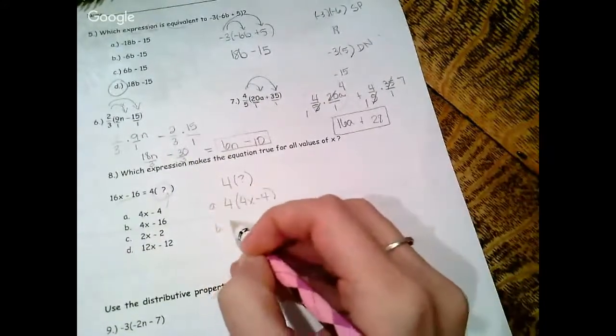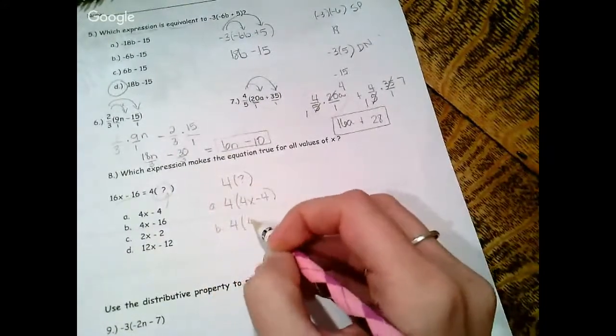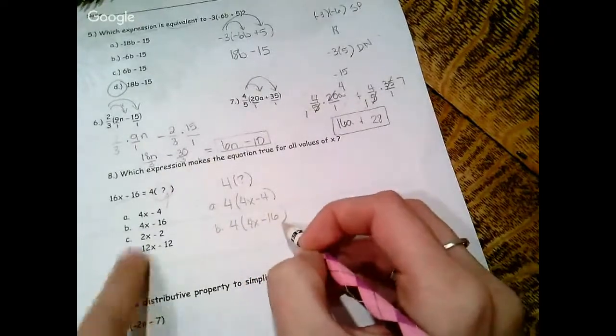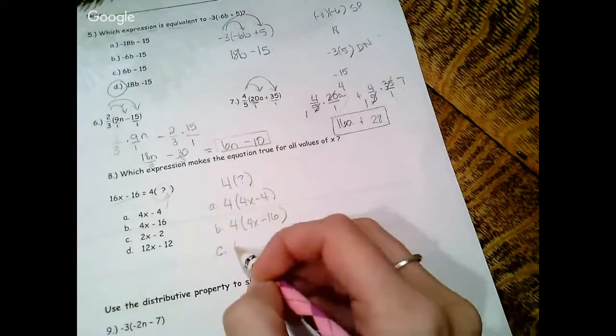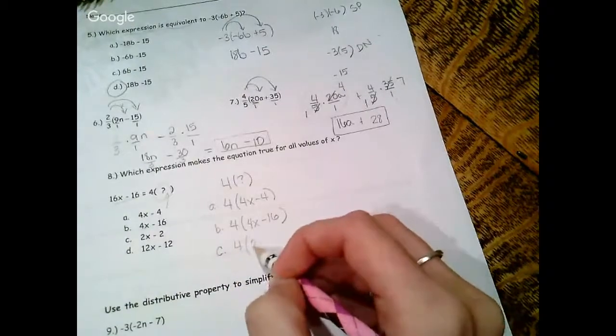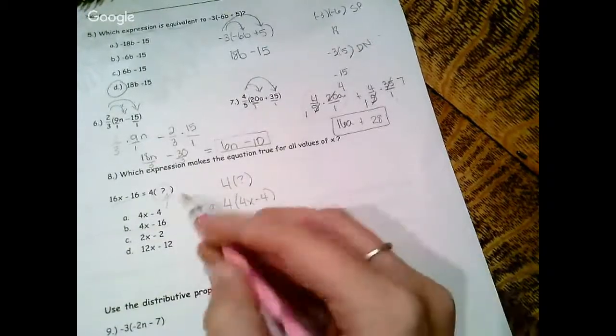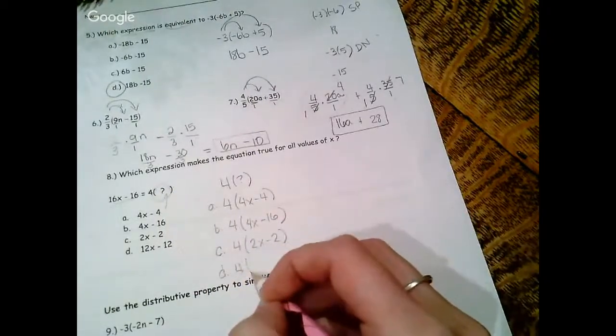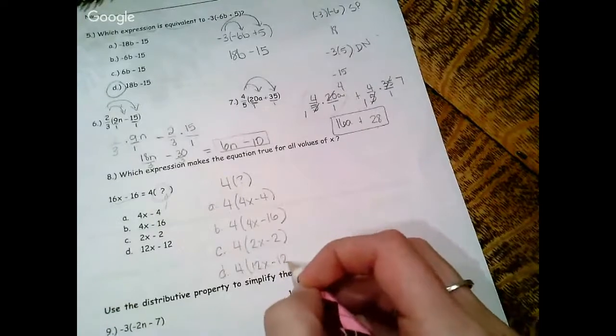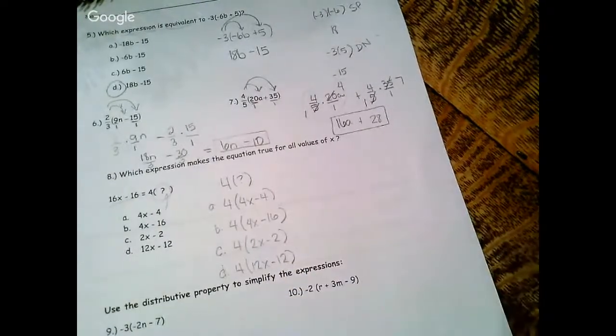For B, I'm going to take 4 and multiply it by 4x minus 16 because I'm taking my choice and plugging it in for the question mark. C, I'm going to do 4 times 2x minus 2, replacing my question mark with 2x minus 2. And D, I'm going to take 4 and multiply it by 12x minus 12. All right, so now I have to distribute on each of these.